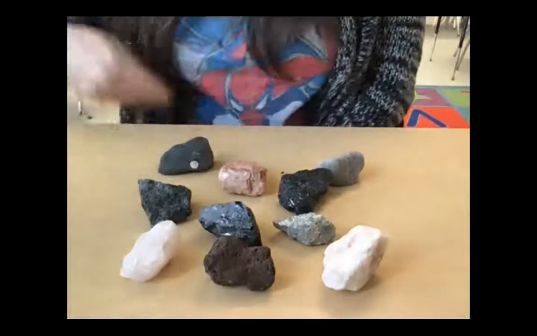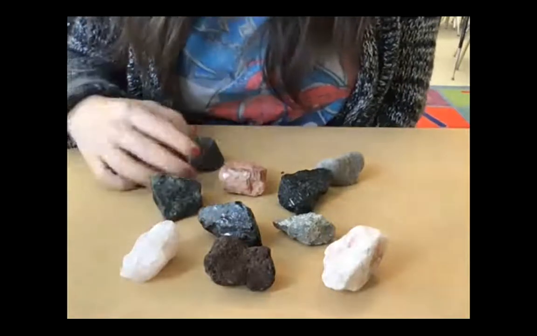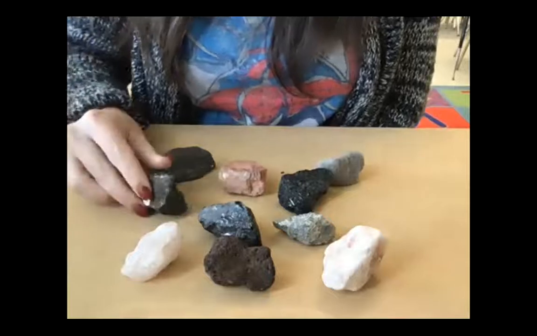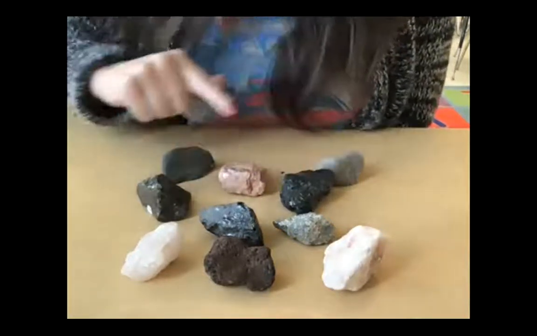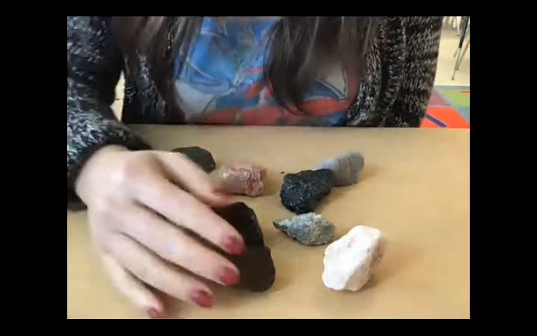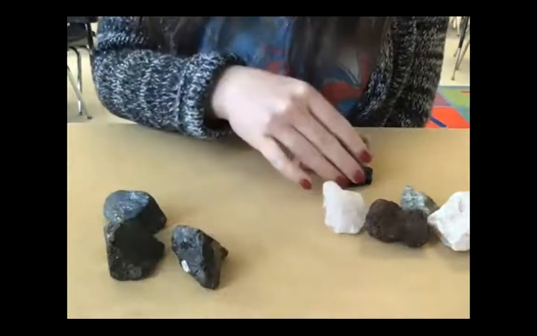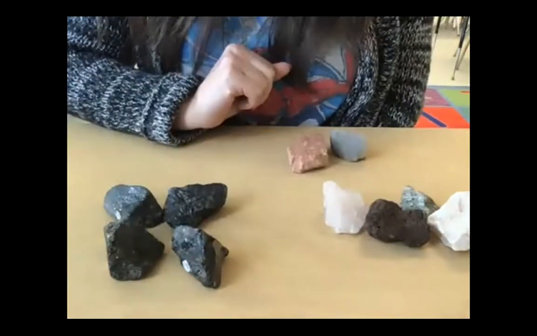We talked about sorting in the PowerPoint I just showed you. We talked about how we can sort rocks by size, shape, texture, and color. So let's pick one of those. I'm going to pick color because I noticed I have several rocks that are almost the same color. I'm going to put all of those in a group together. All of these rocks right here are what I would describe as like a dark gray or even kind of a black color.